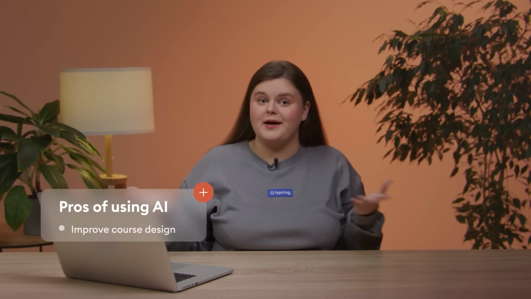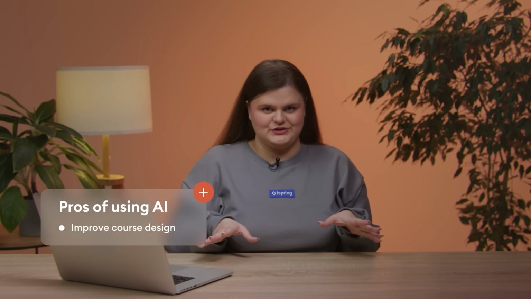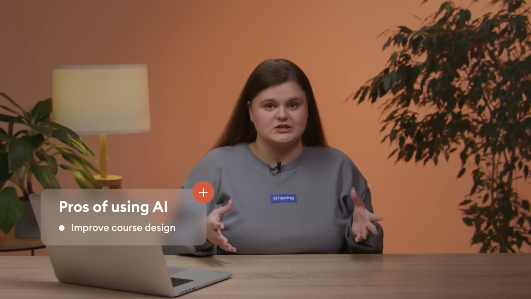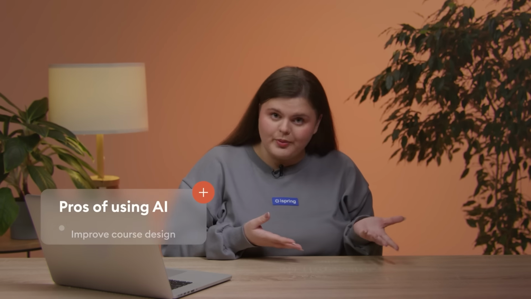Let's not forget about design. AI tools offer great design suggestions, like a unified color palette, matching fonts, and slide layouts. AI can turn your course pages into custom templates based on your content and format. From there, you can easily tweak and refine your course structure and narrative flow.